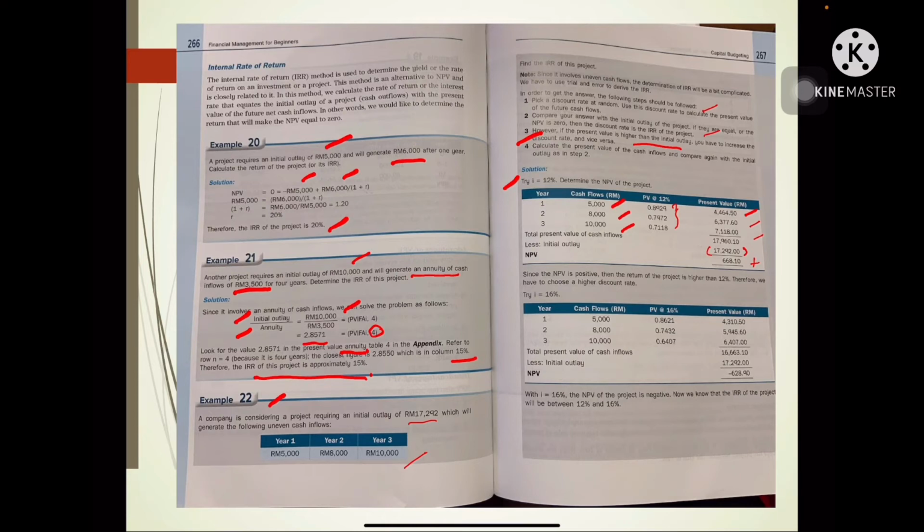This gives a positive NPV, which is 668.10. Since the NPV is positive, we should try another rate higher than 12%, because if you use 12%, it gives us a positive value. Now we should try higher, for example 16%. We do the same thing, but this time we change to 16%. Minus the initial outlay, the NPV will be negative. So with 16%, the project NPV is negative. So as we know, the IRR is actually between 12% and 16%.